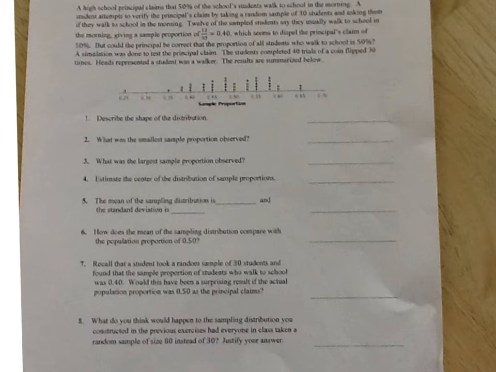Over here, you could see at about 0.48, we had 1, 2, 3, 4, 5 of the 40 trials. So 48% of the time it came up that kids walked to school, or heads came up, because we're using heads to represent a walker.